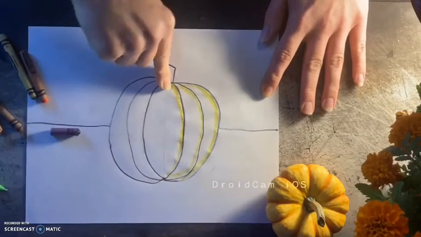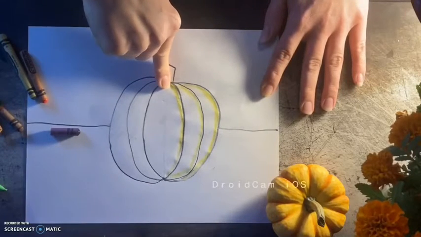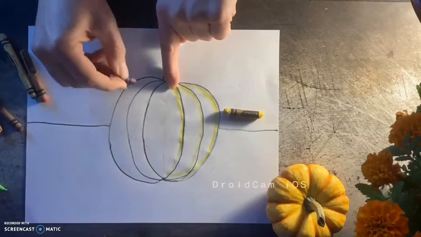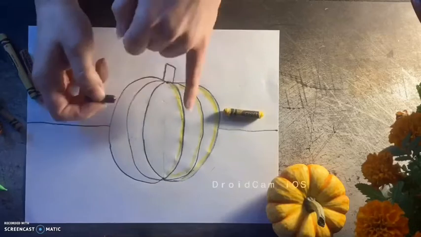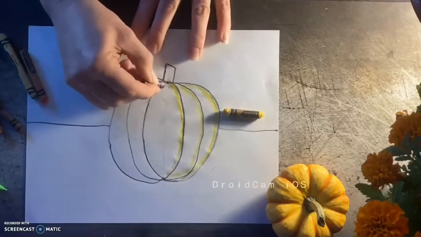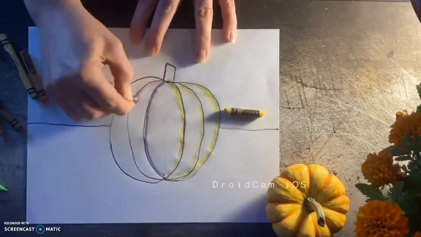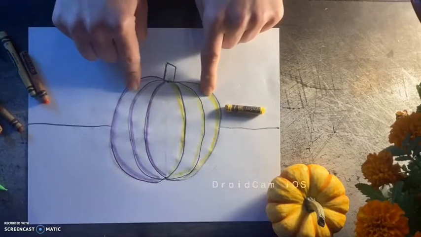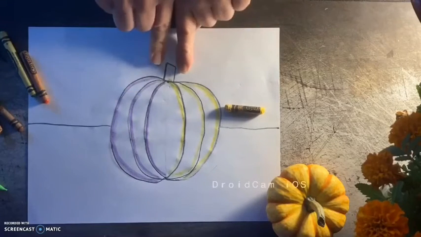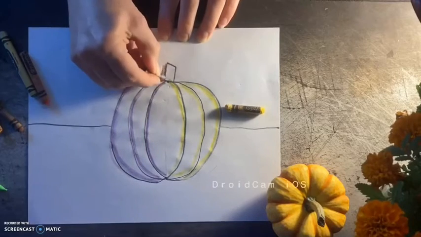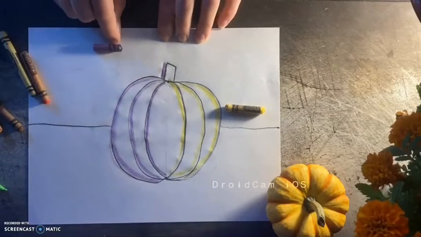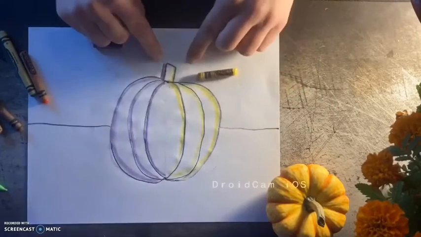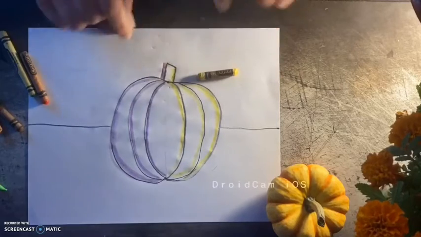Remember that line that we drew up the middle? I'm going to stop because I need to stay on this side of my pumpkin, and on the opposite is my shadow. Ready? I'm going to stay on this side and follow that contour. I have light and shadow here, but I also need light and shadow here on my pumpkin stem. A line up and stop. That stays on this side, and then a line up and stop on this side. I have light and shadow here, light and shadow here.